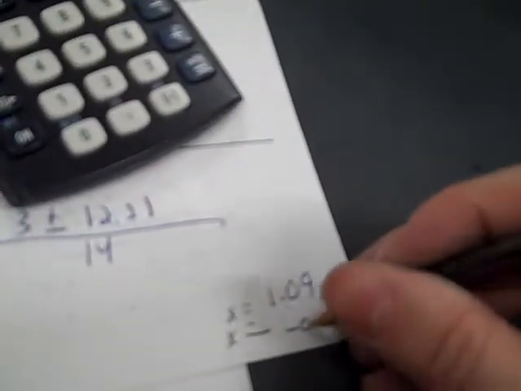Square root, double it. Negative 3 is first number to the second power. Minus a 4, a 7, and a negative 5. 12.21. So I take 3 plus 12.21 equals, divide by 14, 1.09. 3 minus 12.21 equals, divide by 14, and that's negative 0.66.